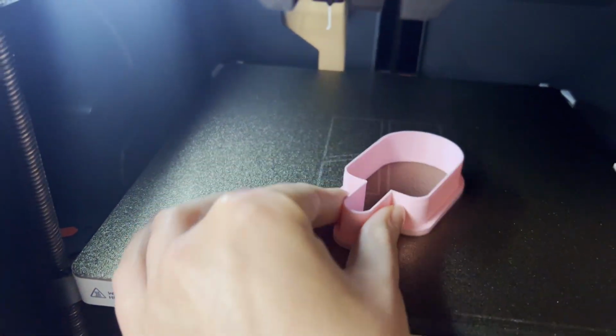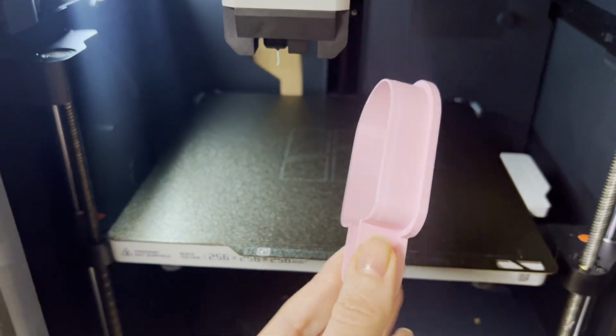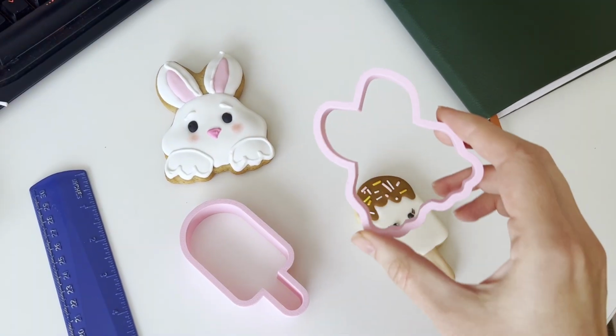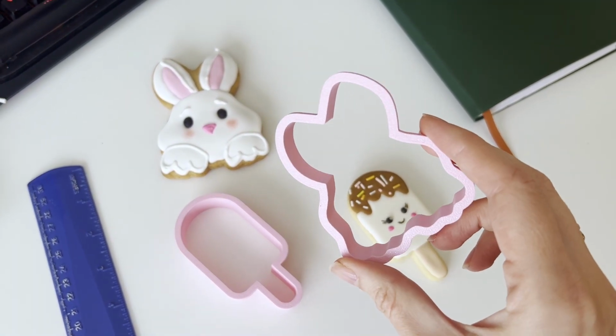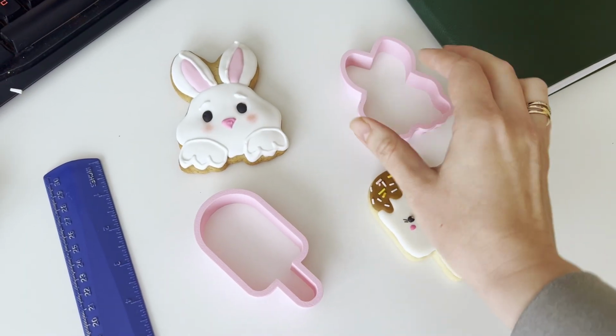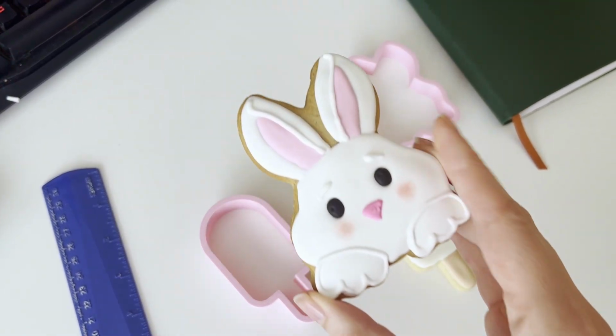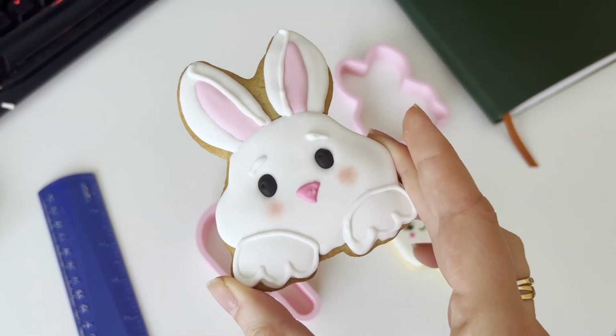And finally, the most satisfying part, the result. Here are the finished cookie cutters that I sell at my Etsy shop, and here you can see the cookies that my friends made for me.